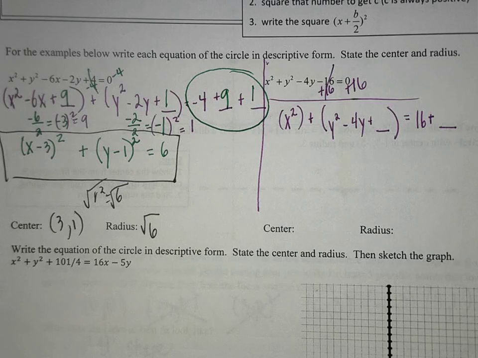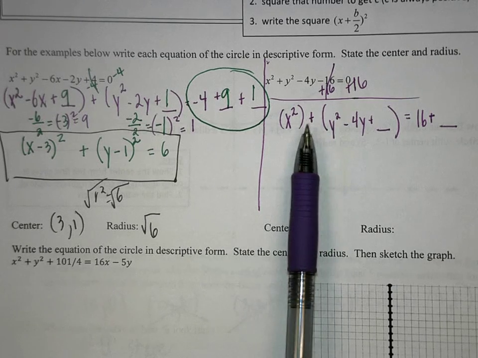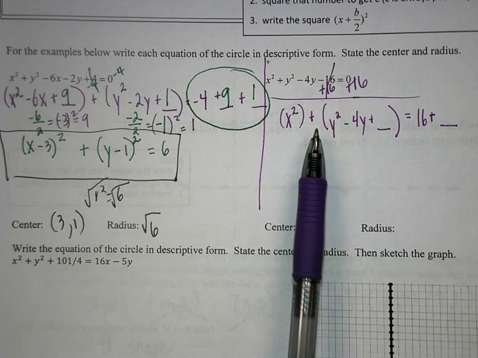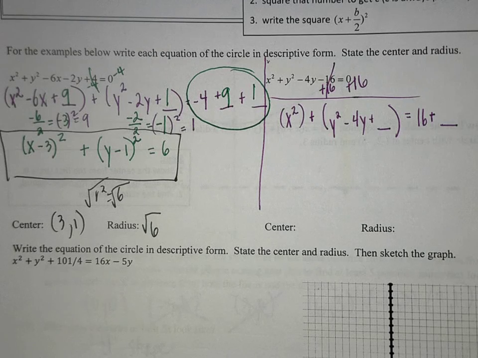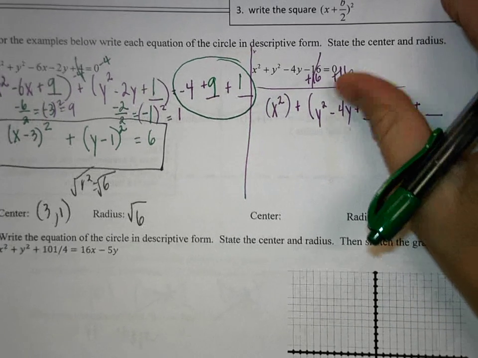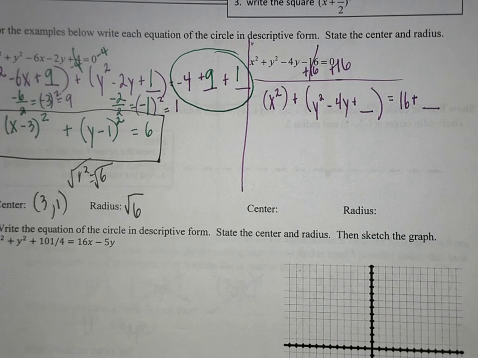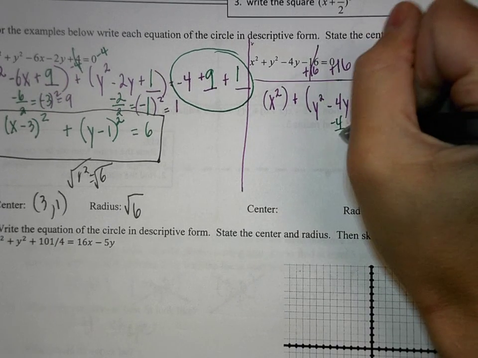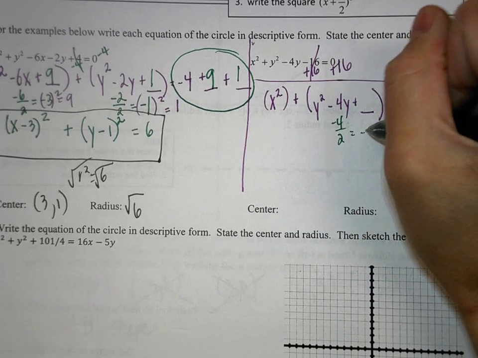And also, Destiny, to go back to your question, if this was a minus, it's actually a different type of graph. And so today we're only dealing with circles, and so it's always going to be a plus. But there are equations that do have a minus in between, but it's a different type of graph. Okay? All right, so what do I do to complete the square? Very good. -4 divided by 2, which is -2.